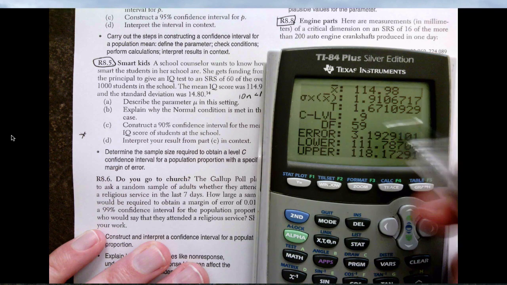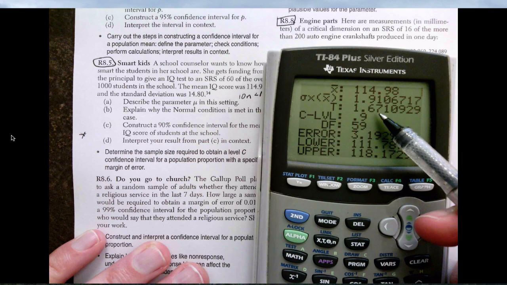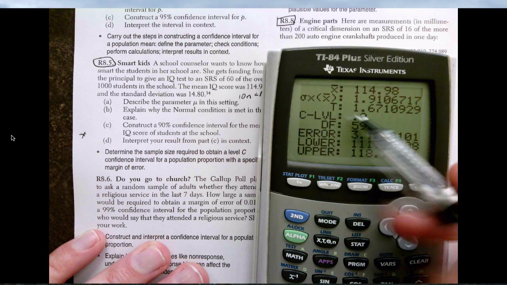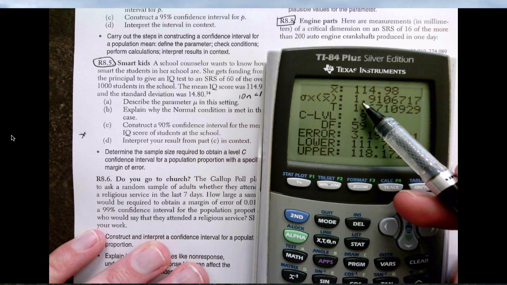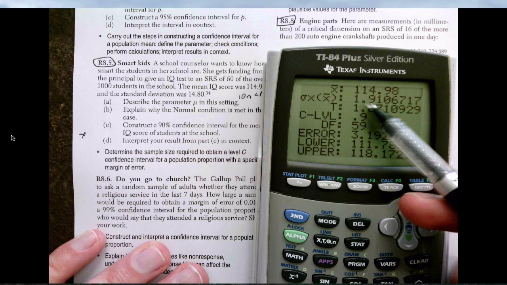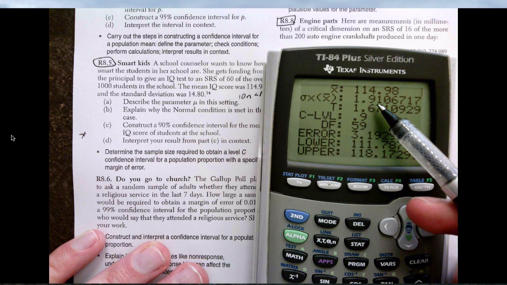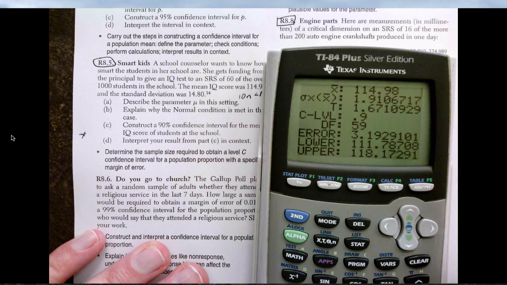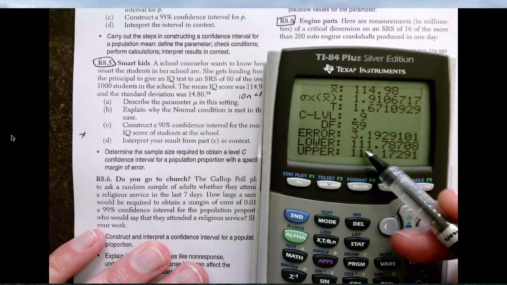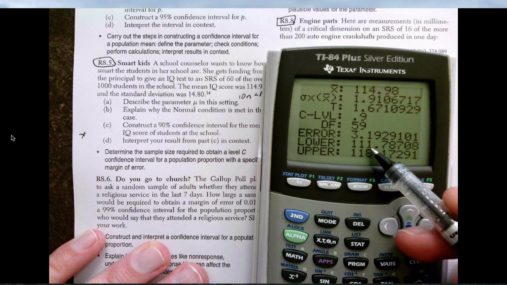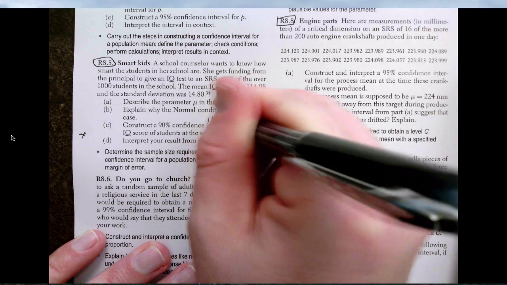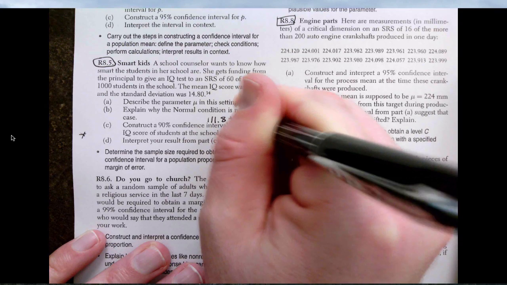All right, so my critical t-value is 1.67. My degrees of freedom was 59. Those two go together. My standard deviation of x bar, which took the s of x and divided by the square root of 60, was 1.91. That is the average distance away from the true value we would expect the 114 to fall. And then my interval is 111.8 to 118.2. So the confidence interval here was 111.8 to 118.2.